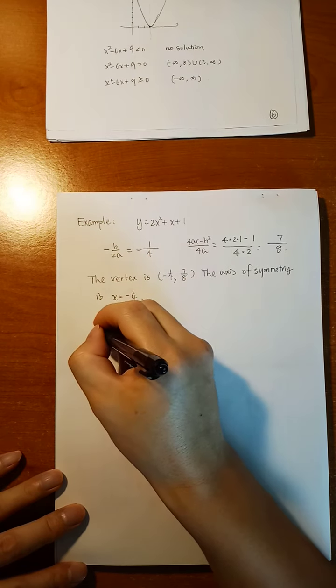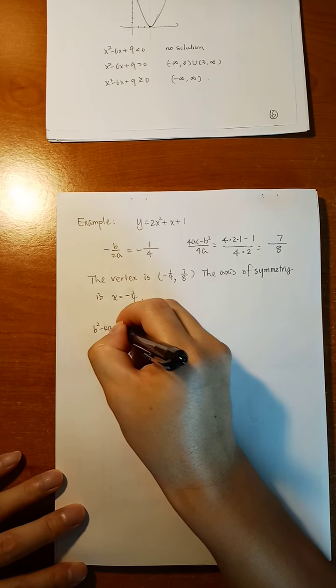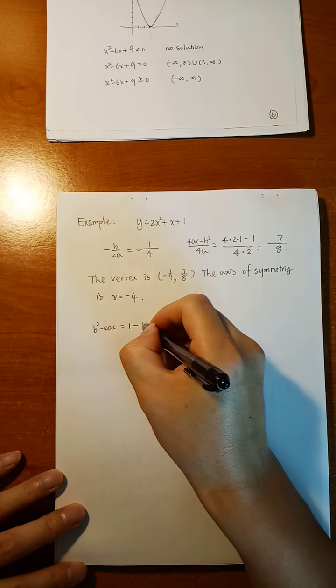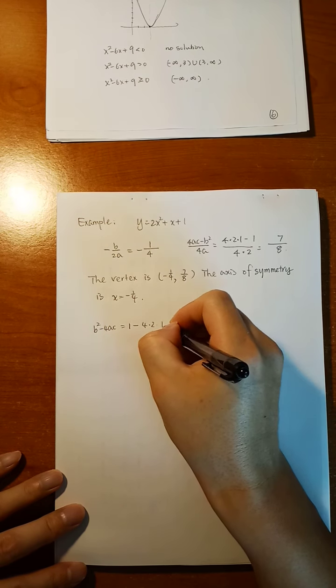And then you check the discriminant. b squared minus 4ac is 1 minus 4 times 2 times 1, which is negative 7, less than 0. The graph does not cross or touch the x-axis.